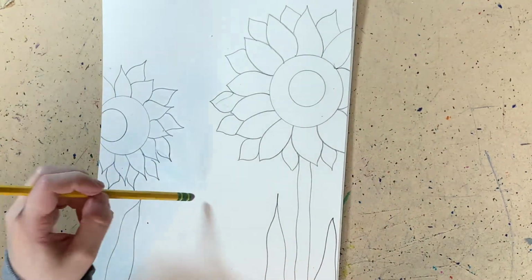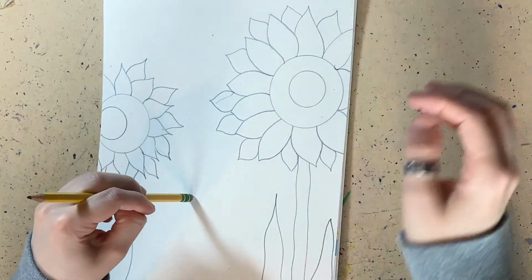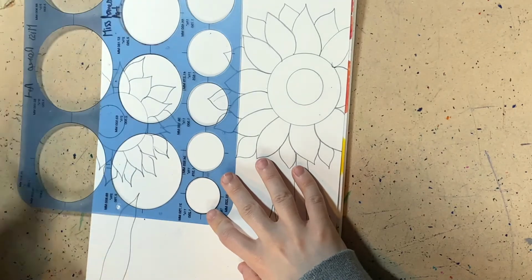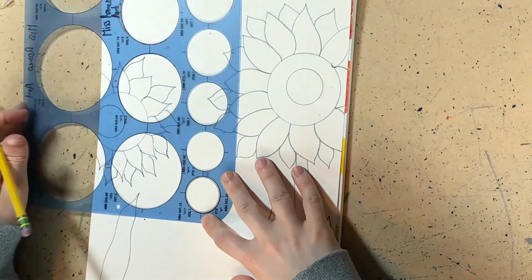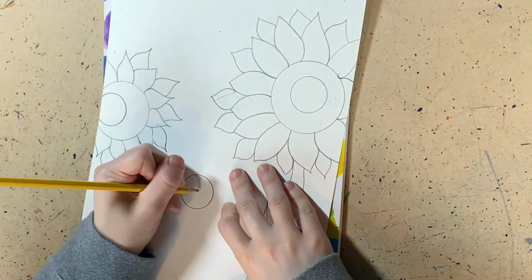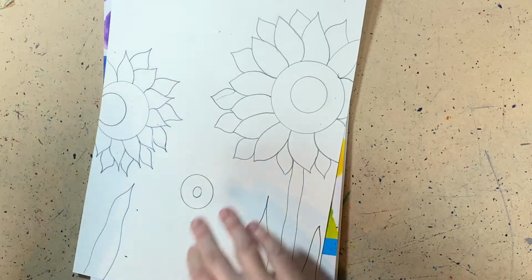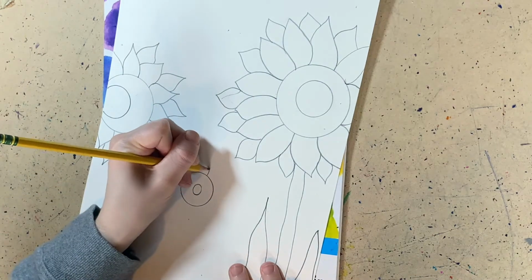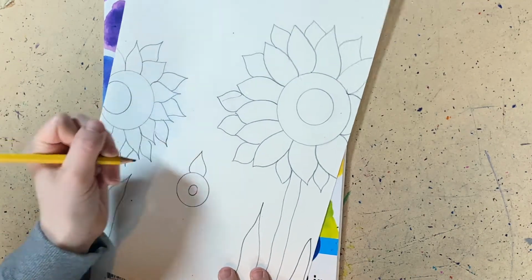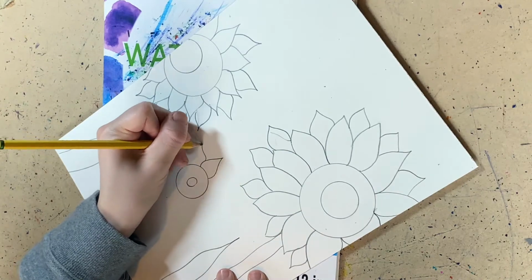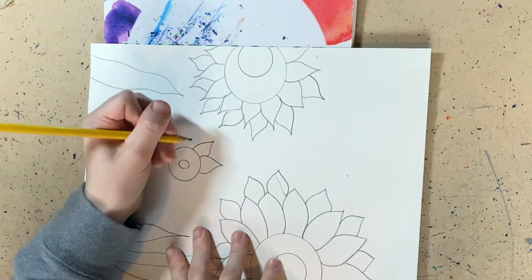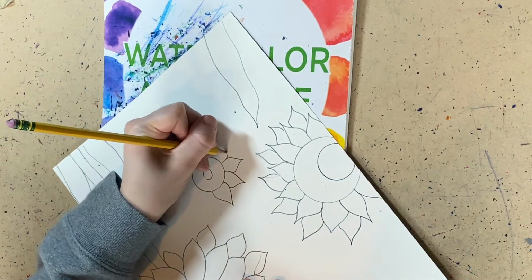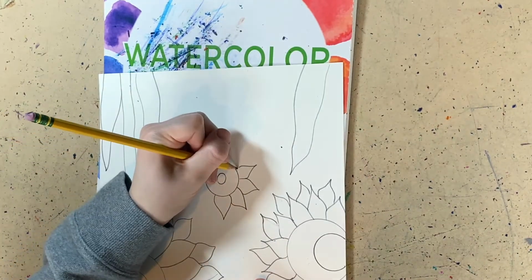The last sunflower is going to be below these two sunflowers. This sunflower is going to be very small. So we're going to start off with a small circle and then draw a circle in the middle. Now what you're going to do is draw the petals outside of the circles. We're going to first do the first layer of petals and then we're going to do the second layer of petals together.